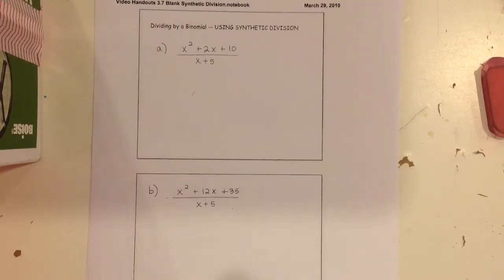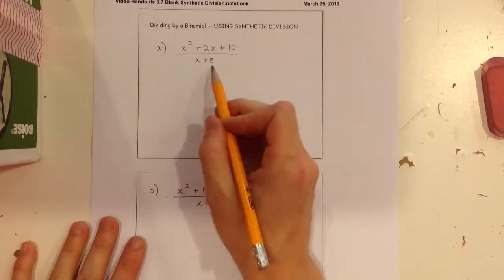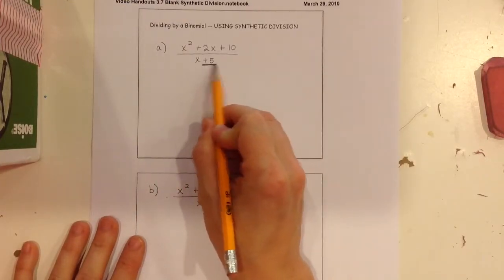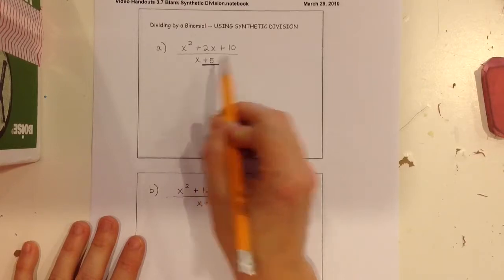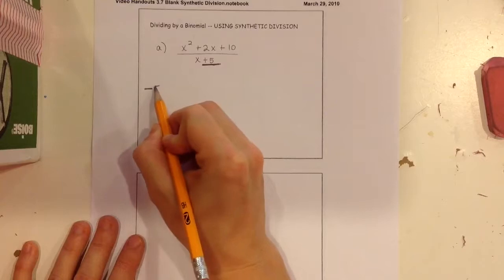So the first thing you always want to do when you're doing division is make sure that you have your numerator in descending order and there are no missing terms. So that's the case here. We're in descending order. There are no missing terms. Then you look at what is with the x, and whatever this is, you're going to do the opposite of that in a backwards L. So instead of plus 5, you're going to do a minus 5 in a backwards L.